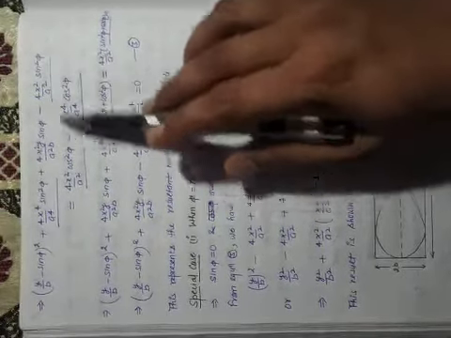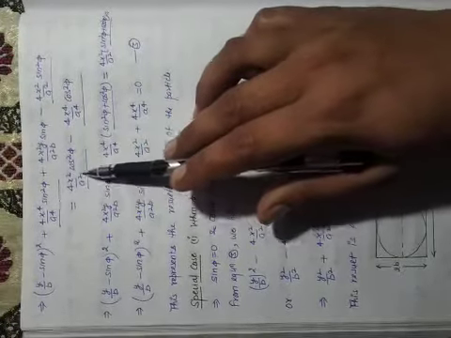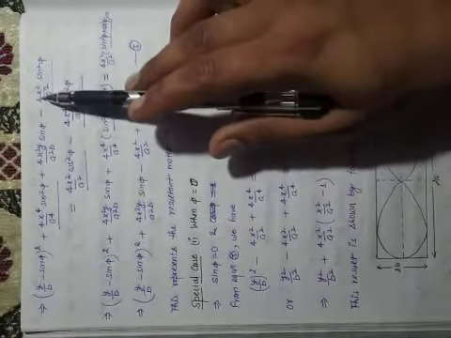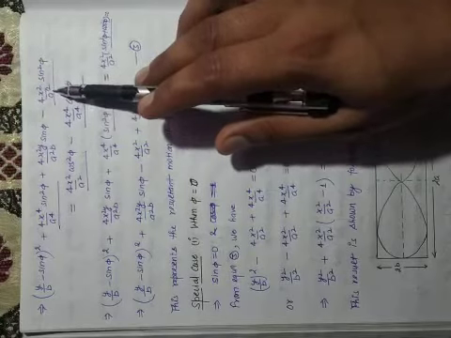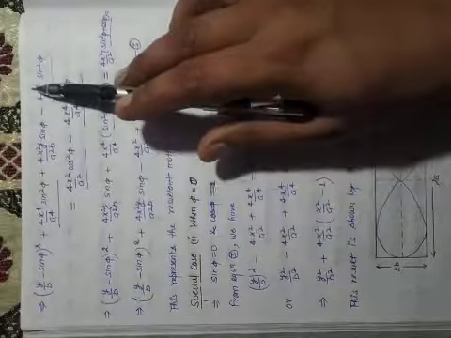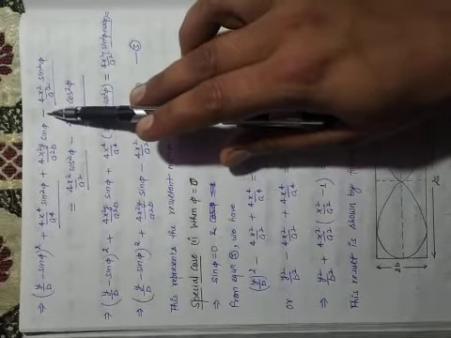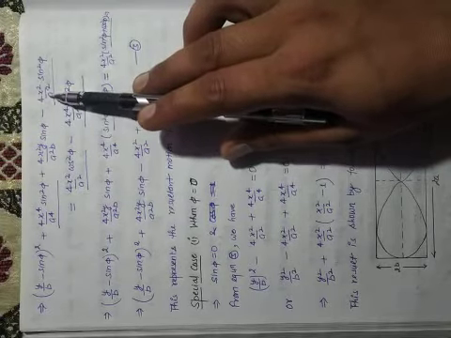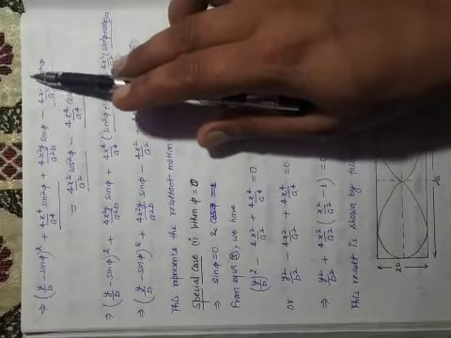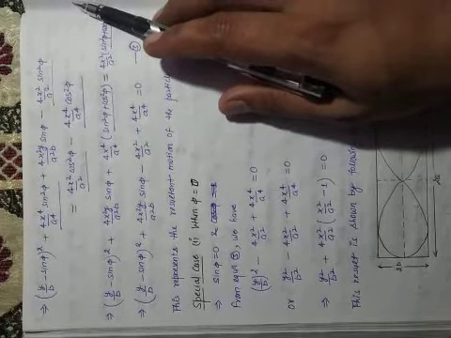What is the common between these two terms? Common is this term, 4x square over a square. Here, look at here, 4x square over a square. So this term 4x square over a square is common here, but this term onto the left hand side is with minus sign. So pick this term and come onto the right hand side. This term will be positive when you take it to the right hand side.